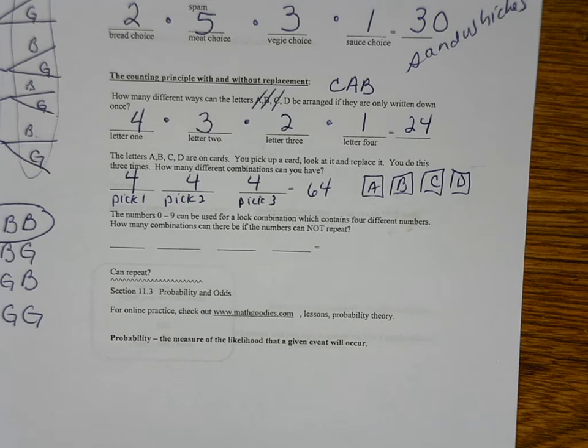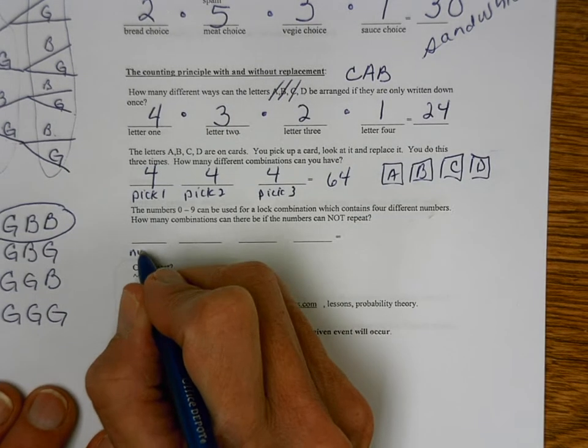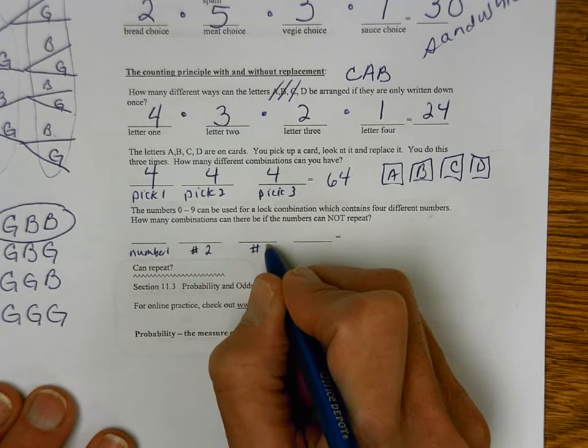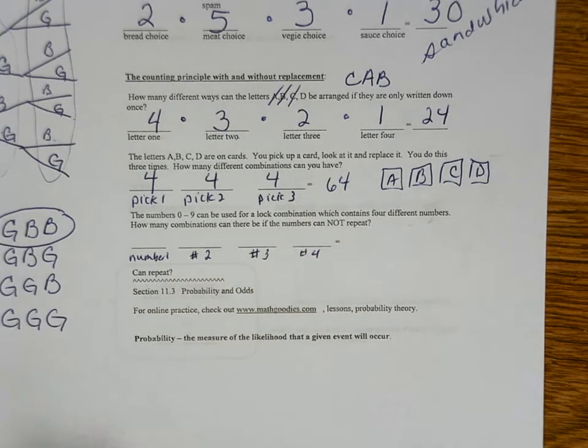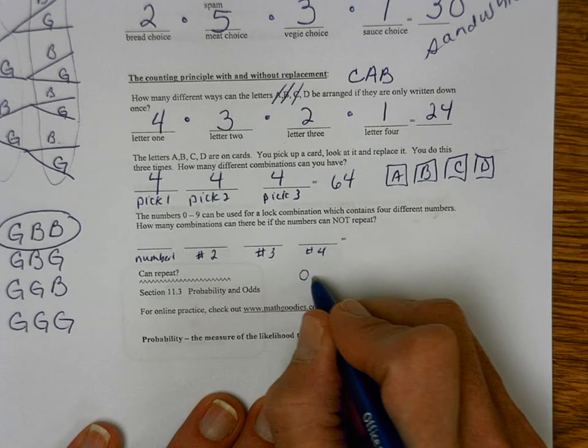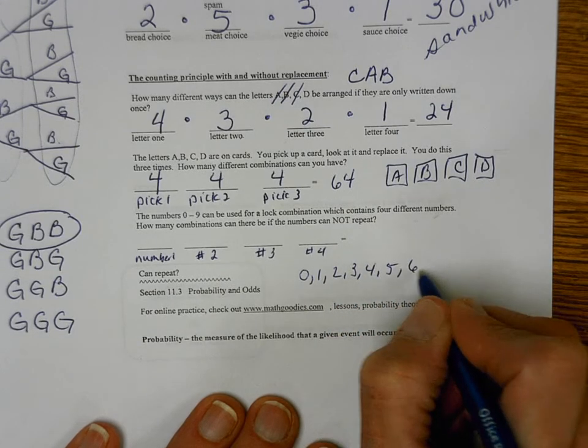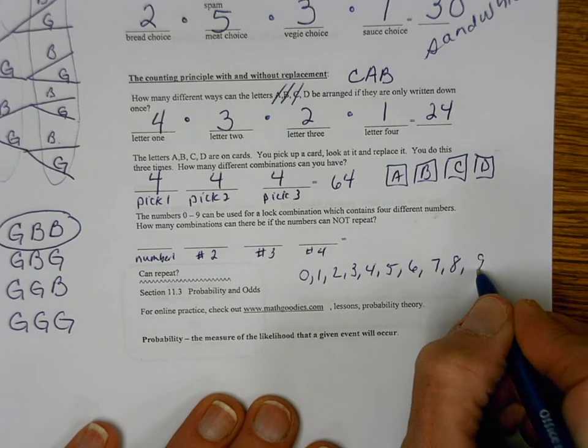Okay, next problem. The numbers 0 through 9 can be used for a lock combination, which contains 4 different numbers. So let's label these. This will be number 1, this will be number 2, number 3, and number 4. How many combinations can there be if the numbers cannot repeat? Cannot repeat. Well, first of all, let's write down all of our options. We've got 0, 1, 2, 3, 4, 5, 6, 7, 8, 9.